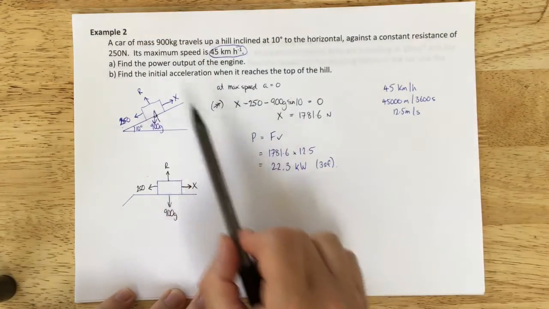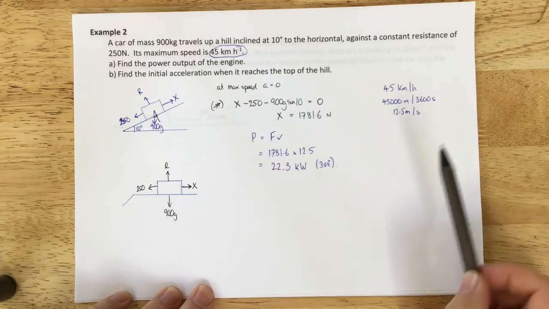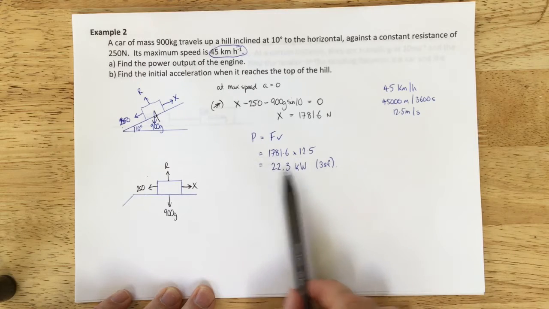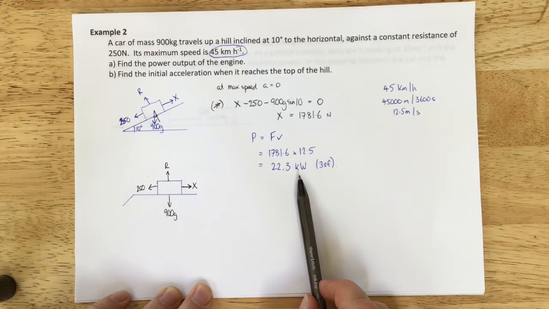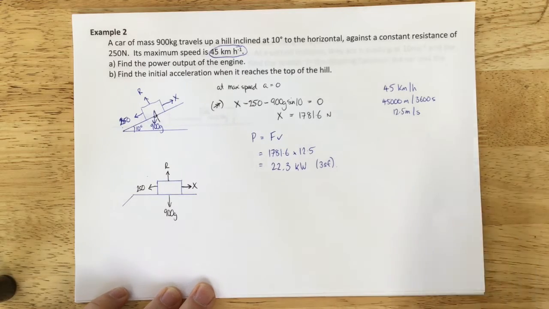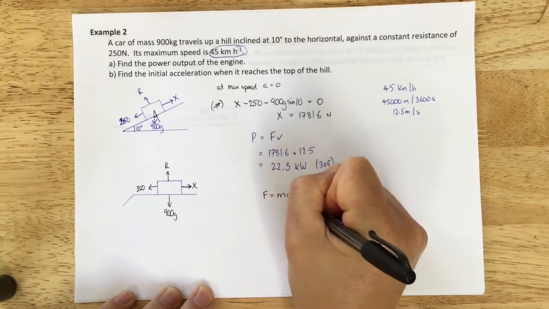Initially, its power output and its velocity are the same, so it's going 12.5 meters per second, and we know its power output is 22.3 kilowatts. Again, we can use Newton's second law here, F equals ma.